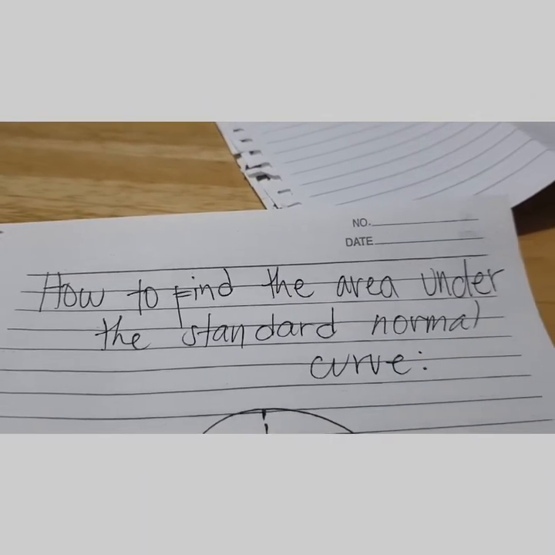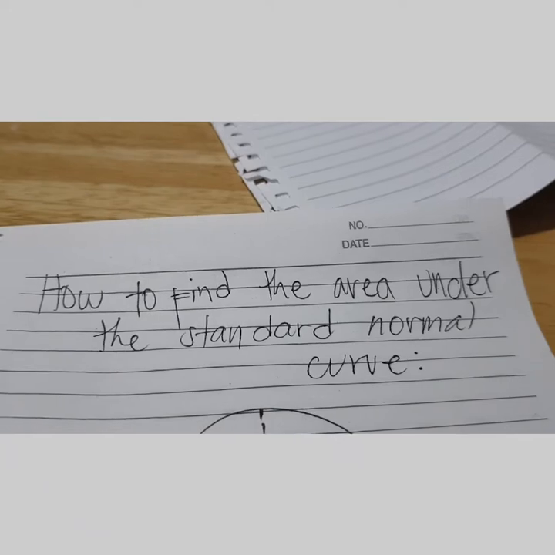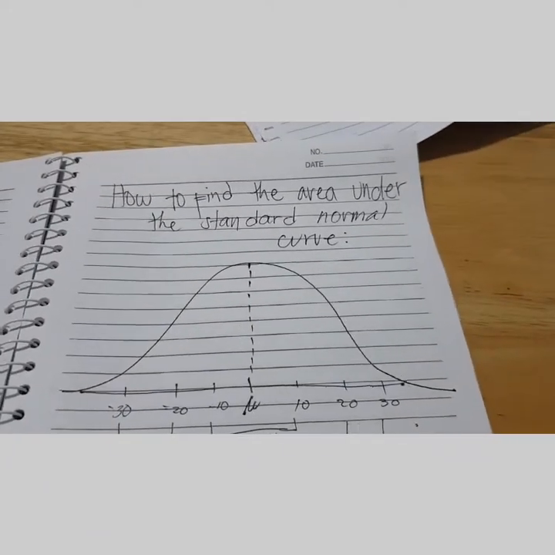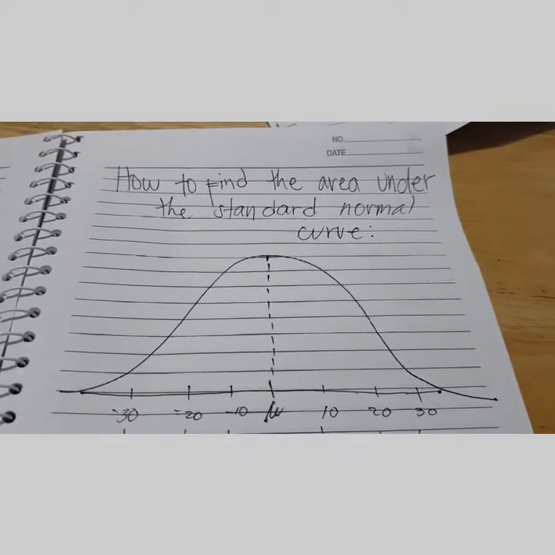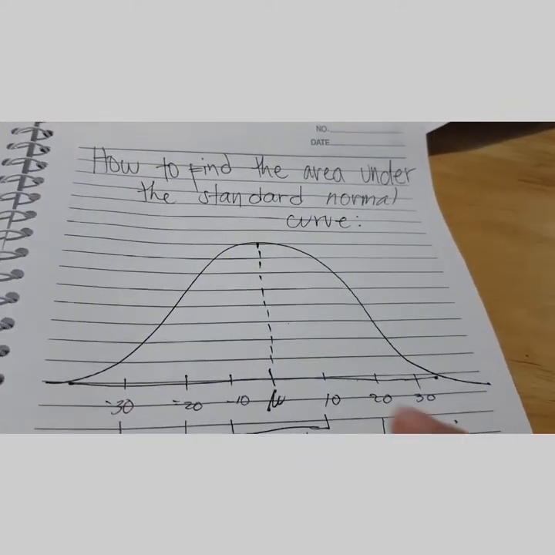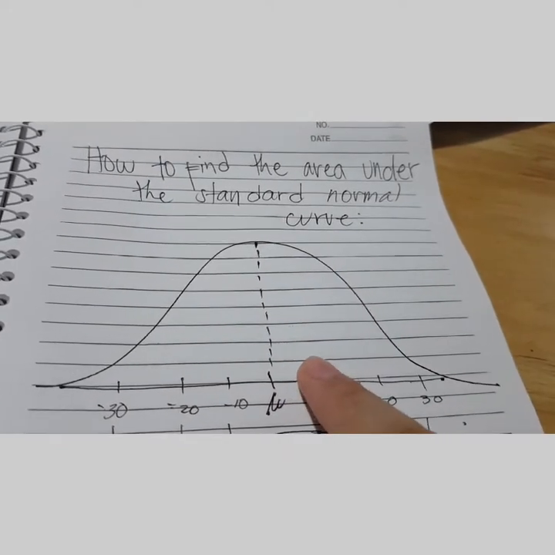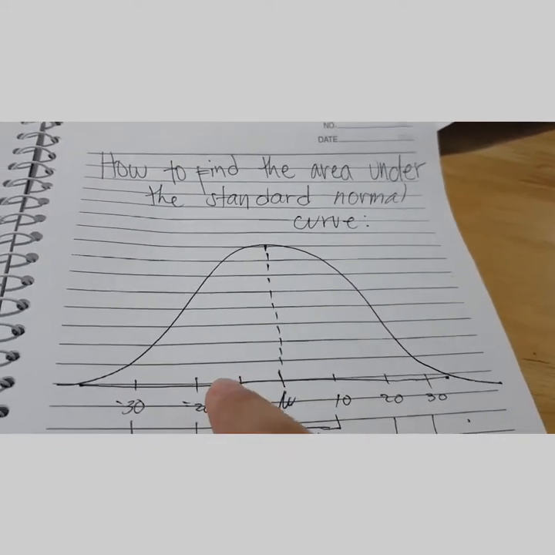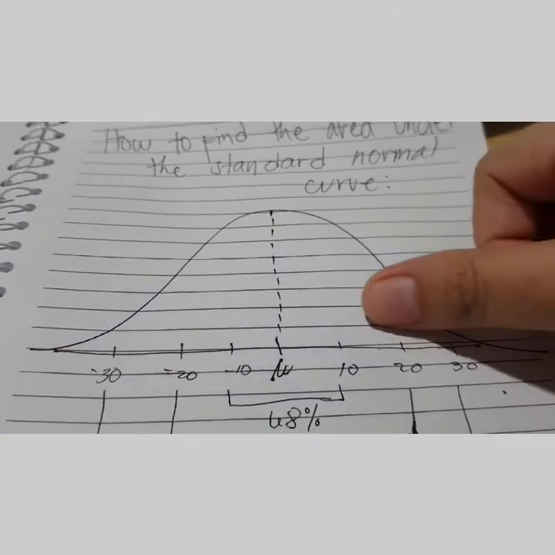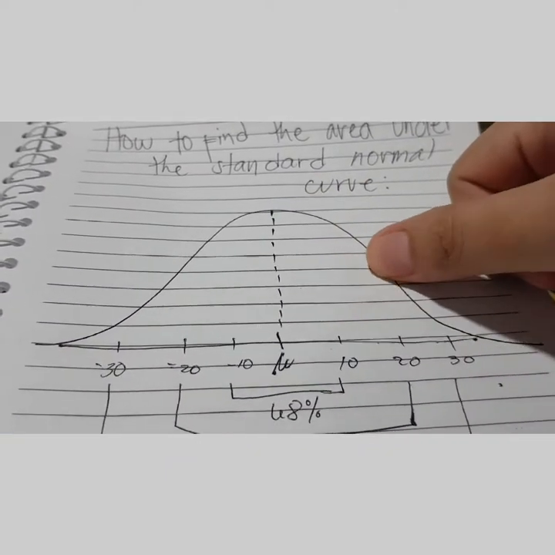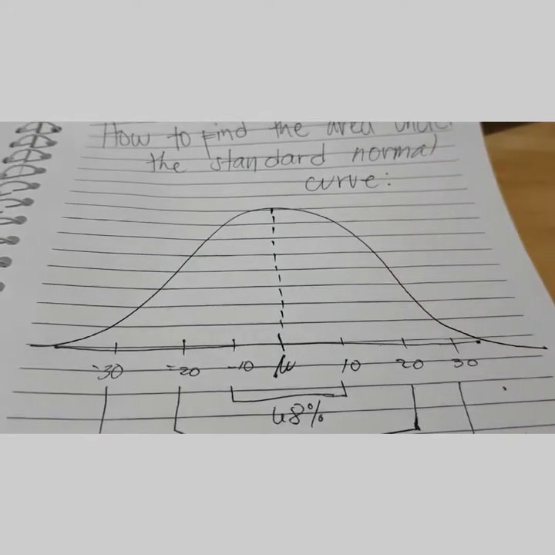Is how to find the area under the standard normal curve. Yan po ang normal curve. View sa gitna at ang 50% of your data lies to the right and 50% of your data lies to the left. Ako ng 1 standard deviation, 2 standard deviation, and 3 standard deviation.